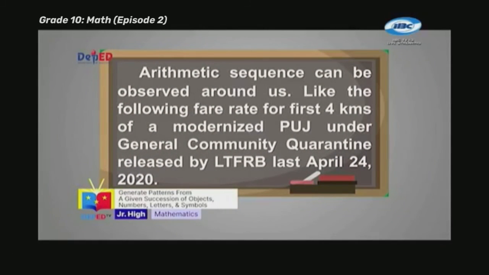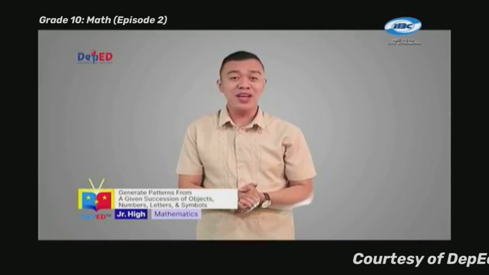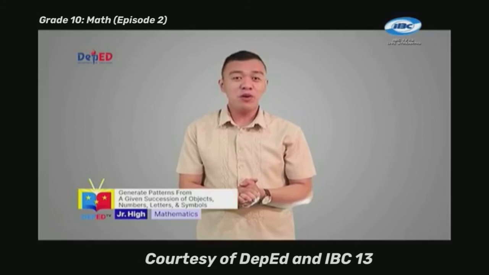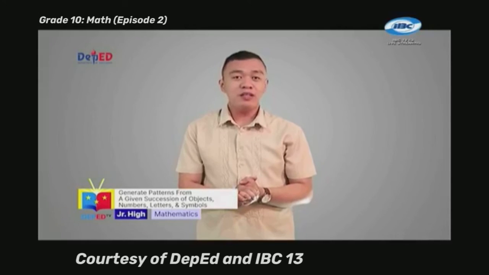Did you know that arithmetic sequence can be applied to real-life situations? Take a look at this. Arithmetic sequence can be observed around us, like the following fare rate for the first 4 kilometers of a modernized PUJ under General Community Quarantine released by LTFRB last April 24, 2020.